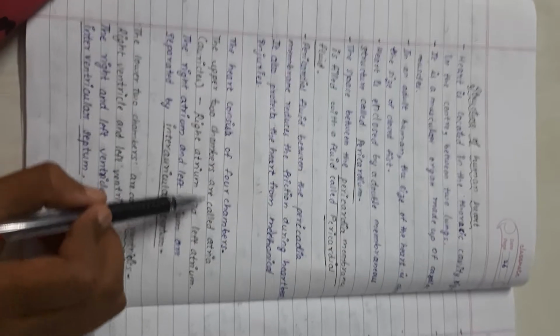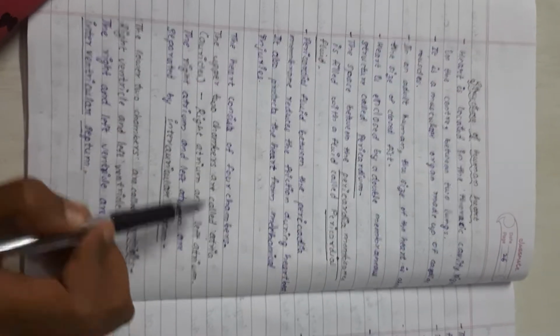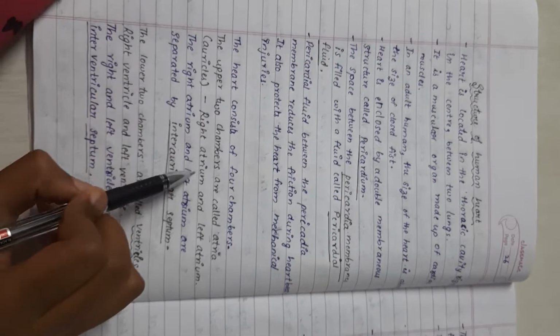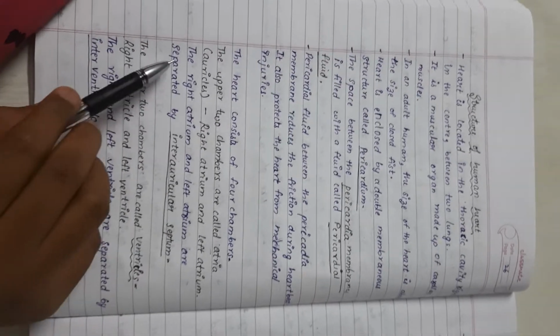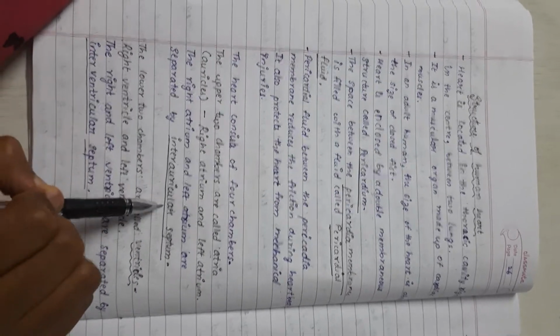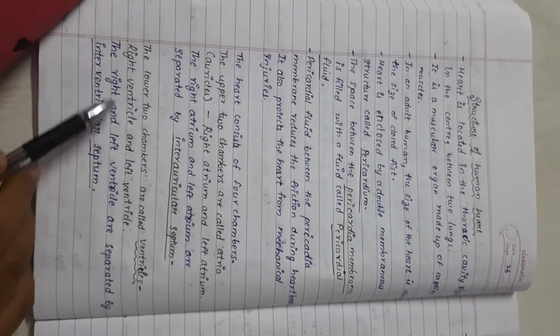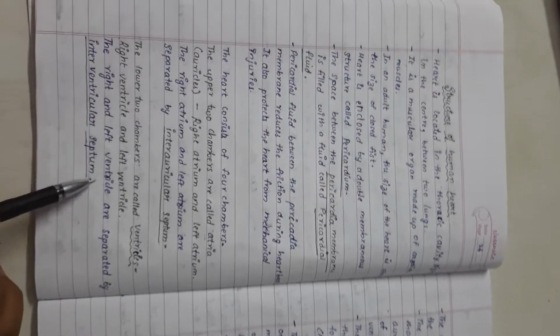The heart consists of 4 chambers. The upper 2 chambers are called atria or auricles, the right atrium and the left atrium. The right atrium and left atrium are separated by the interauricular septum. The lower two chambers are called ventricles, right ventricle and left ventricle. The right and left ventricle are separated by the interventricular septum. Okay, this is divided by the septum.